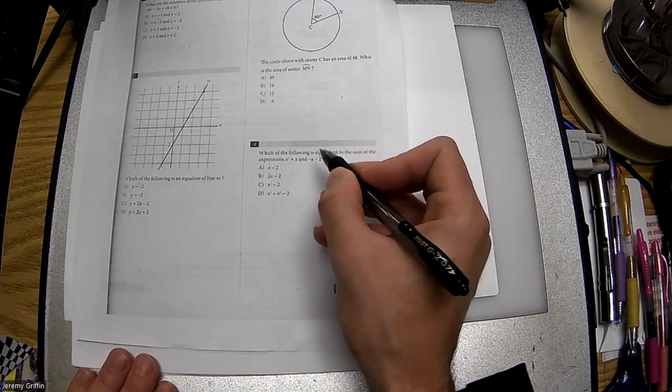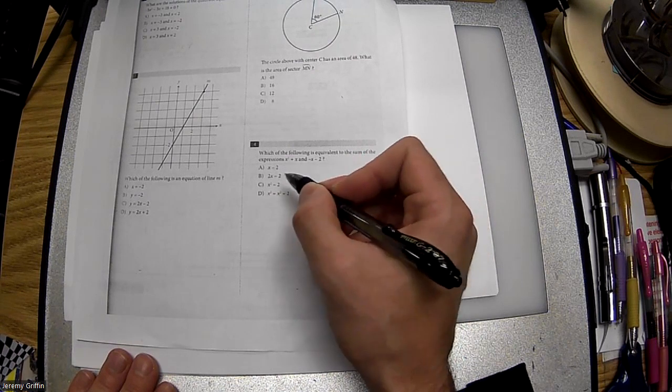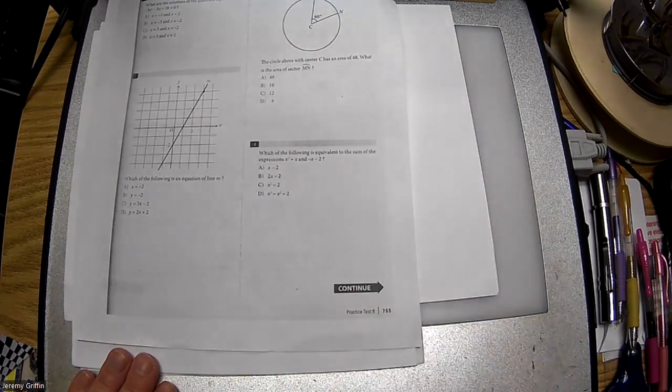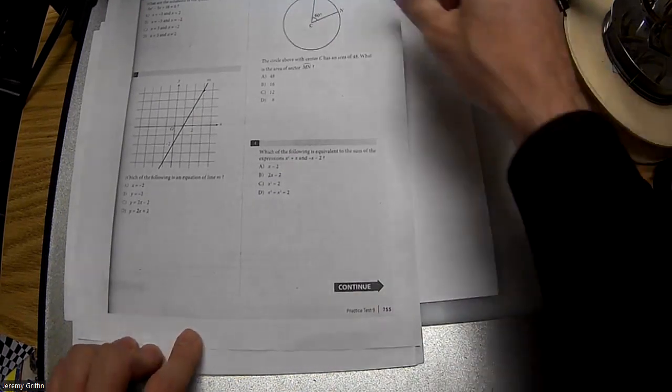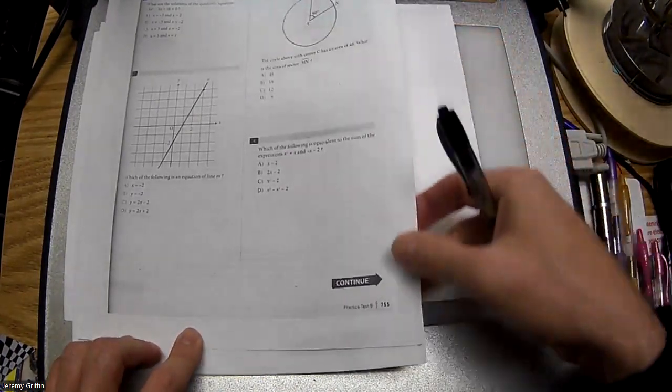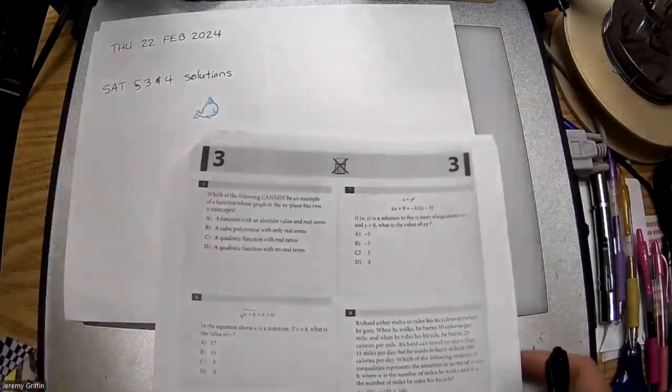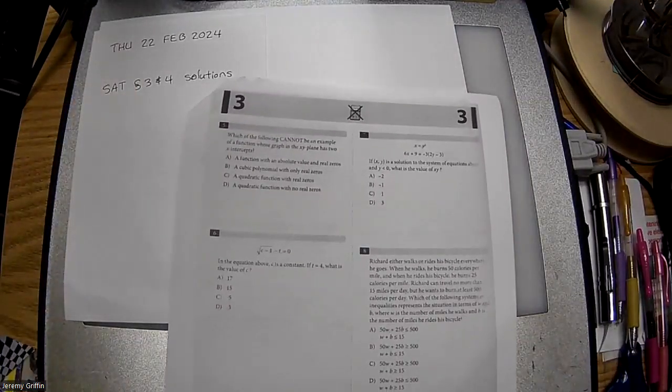So it should be just x squared minus 2. You say the answer is C? Number 4 is C. Are we good? You guys good so far? If you have any questions, ask me. I can write some down later.